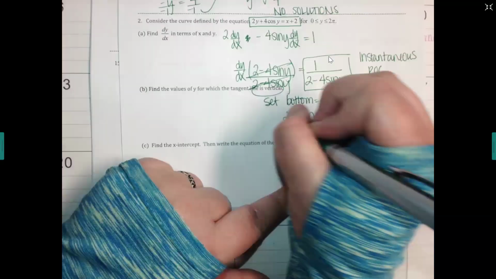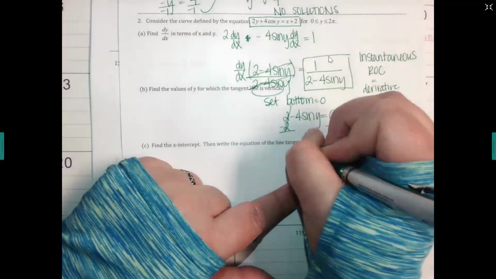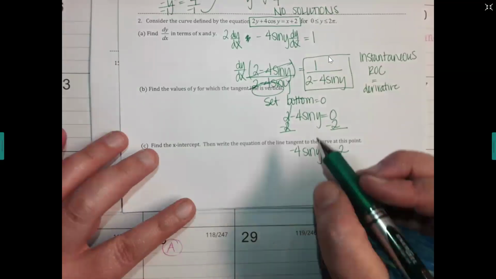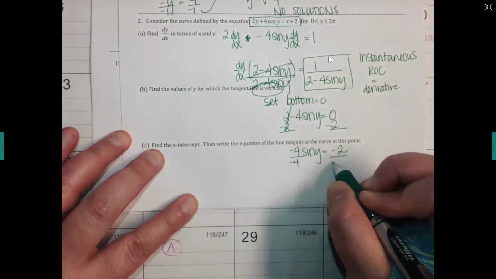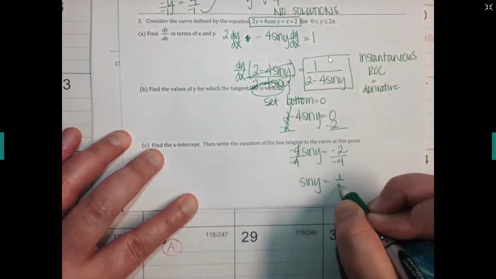Minus the 2 across. That gives me negative 4 sine y equals negative 2. Next step. What is negative 2 divided by a negative 4? It'd be 1/2. Very good.